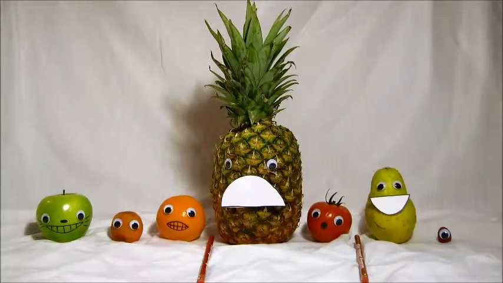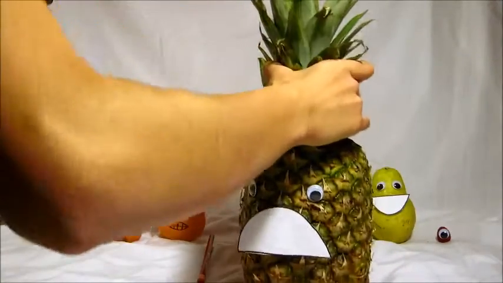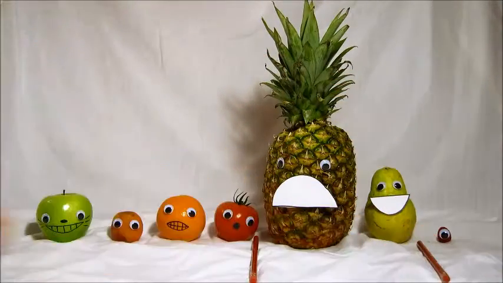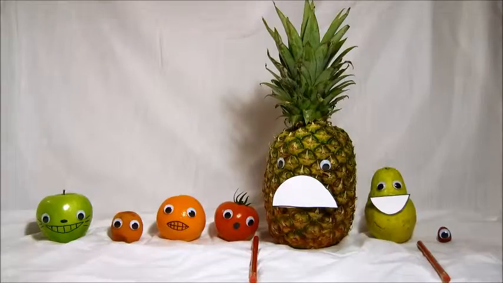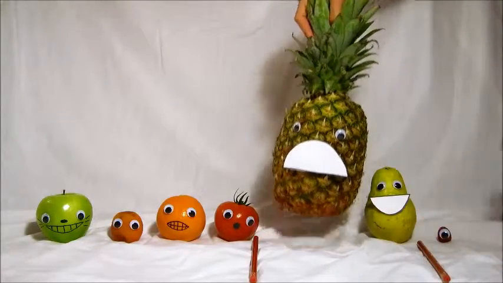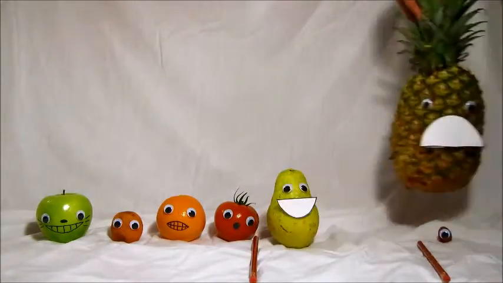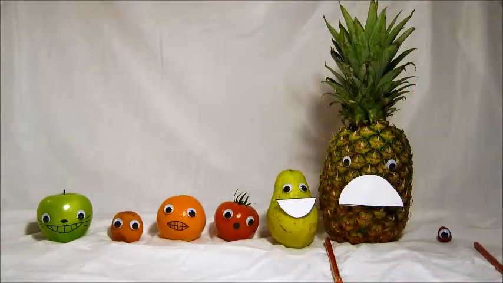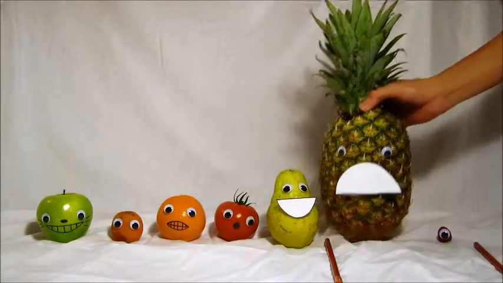The pineapple is bigger than the tomato, so the tomato is switched with the pineapple. And we move on to the next pair. The pineapple is once again bigger than the pear, so they are switched, and we move on. The pineapple is bigger than the raspberry, so they are switched.